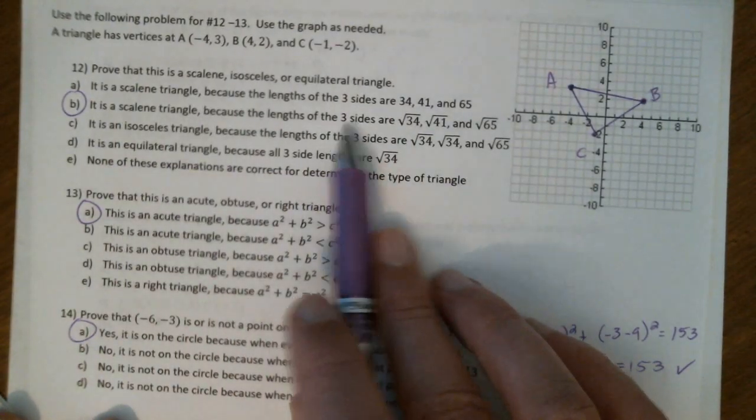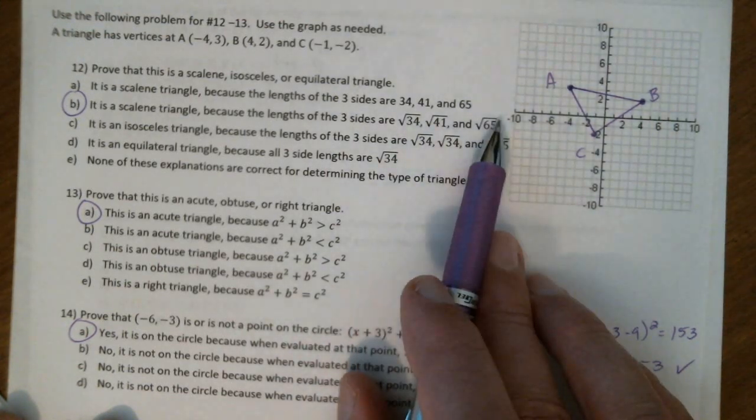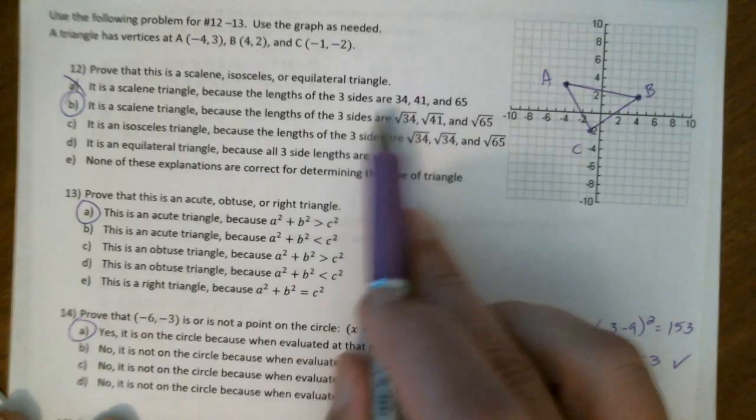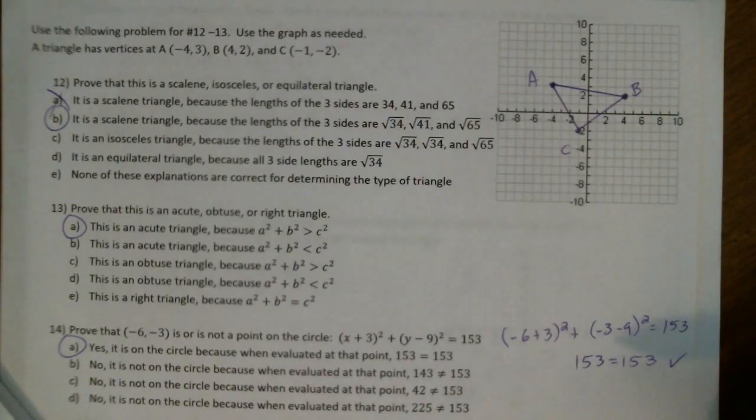It's a scalene because the 3 side lengths are square root of 34, square root of 41, and square root of 65. A is not correct because they don't have the square root. Remember, you got to take the square root when you do Pythagorean theorem.